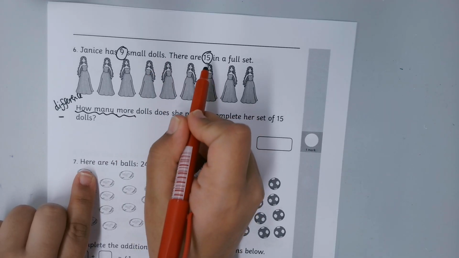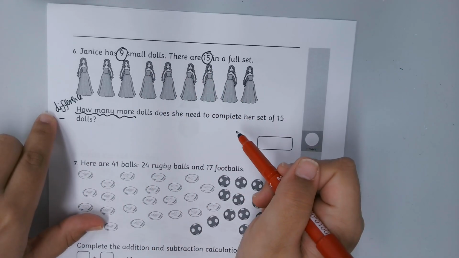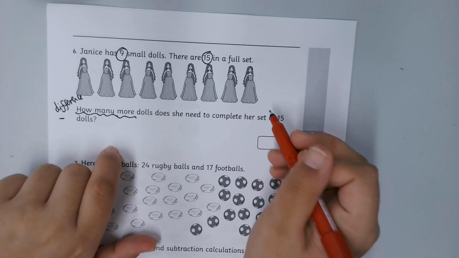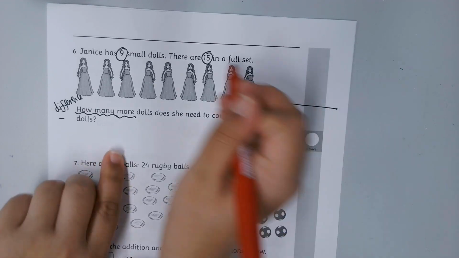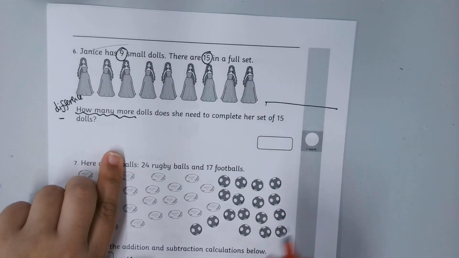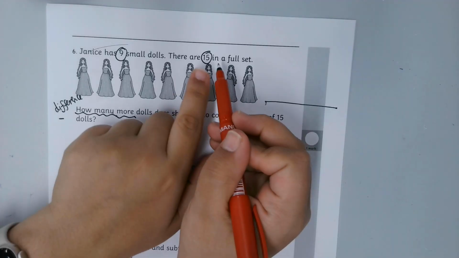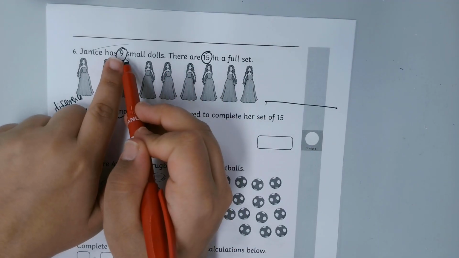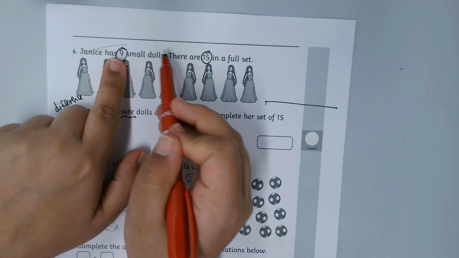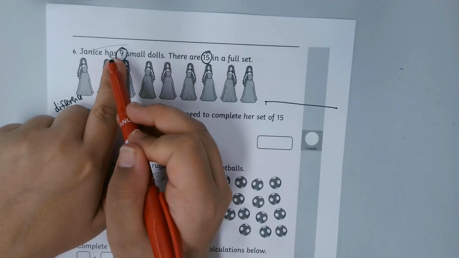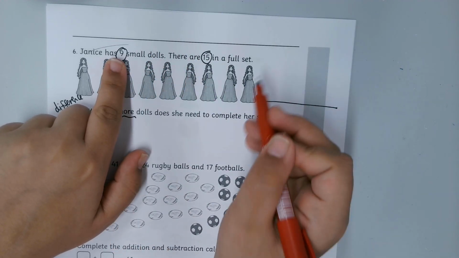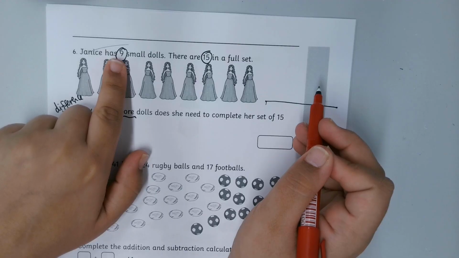There are 15 in a set. How many more dolls does Janice need to make all of these dolls become 15? I am looking for the difference between 15 and 9. That means how many numbers are in between 15 and 9? Because those are the amount of dolls I need.